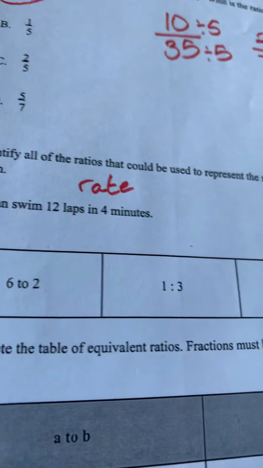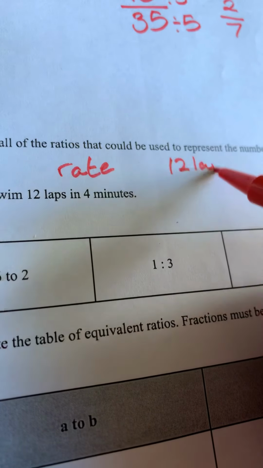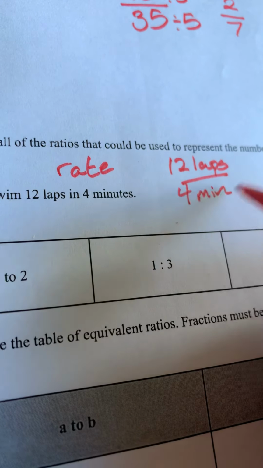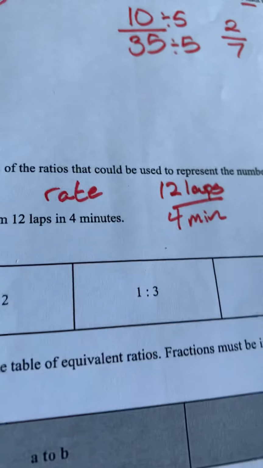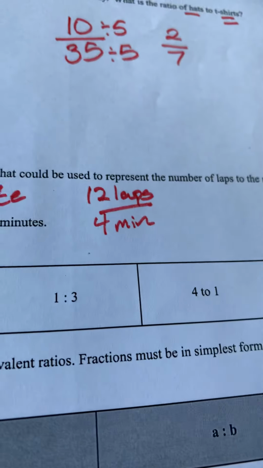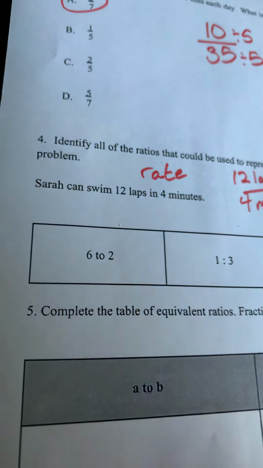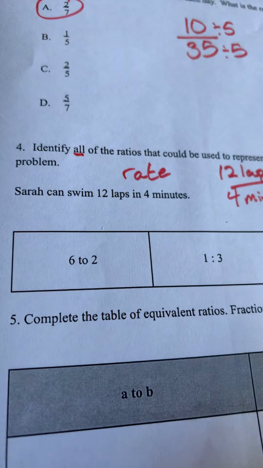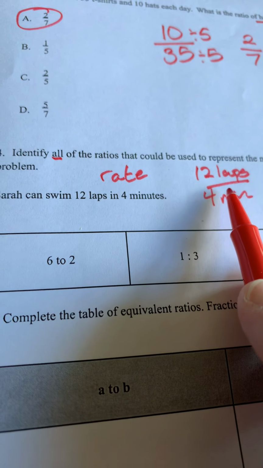So I can write that ratio as 12 laps to 4 minutes. First I've got to figure out which of these 5, there could be more than one because it says all, can be used to also quantify this ratio.